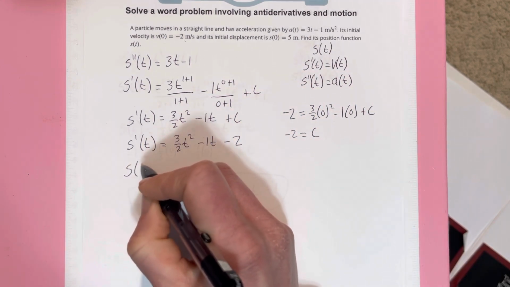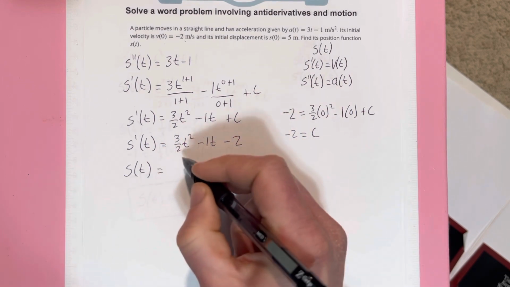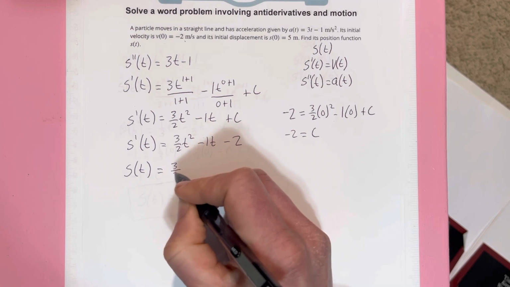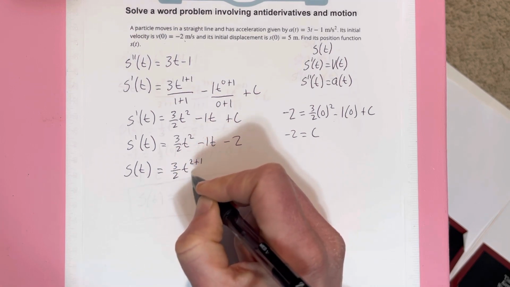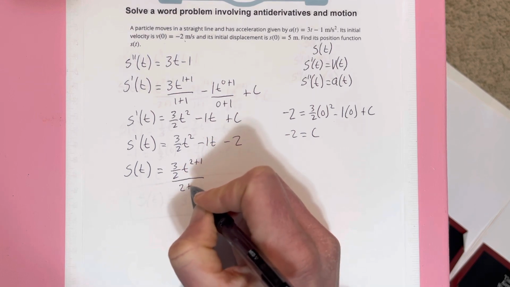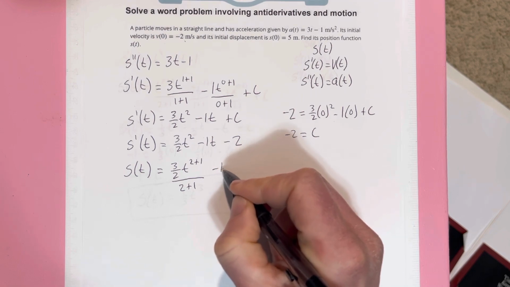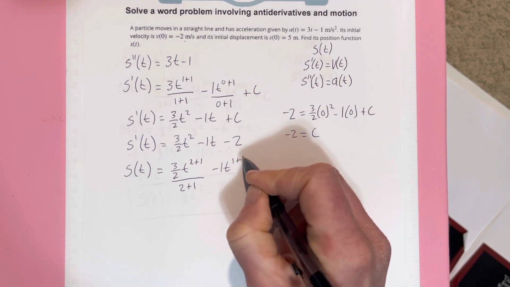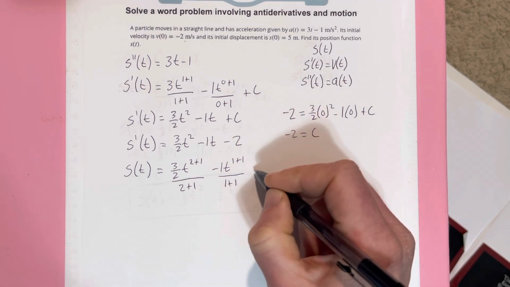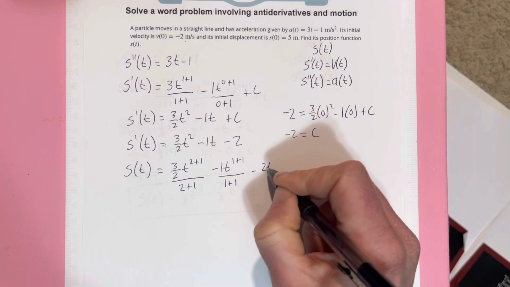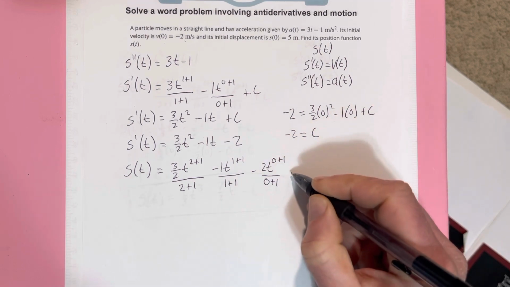So s of t, when I take the antiderivative of this function, I get 3 over 2 t to the 2 plus 1 over 2 plus 1, minus 1 t to the 1 plus 1 over 1 plus 1, minus 2 t to the 0 plus 1 over 0 plus 1, plus c.